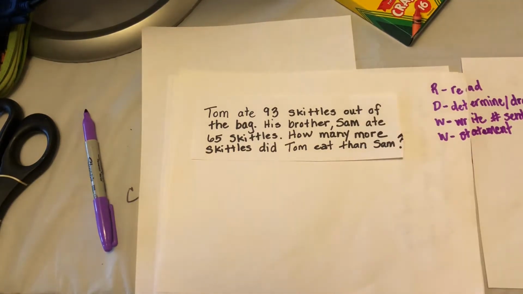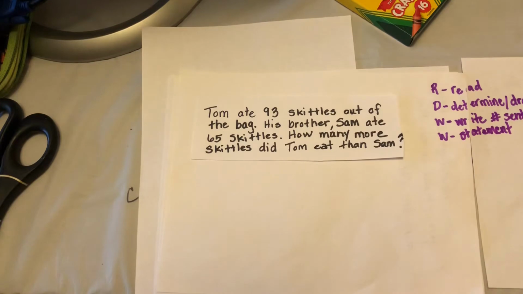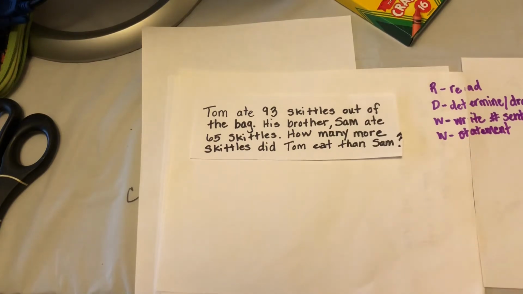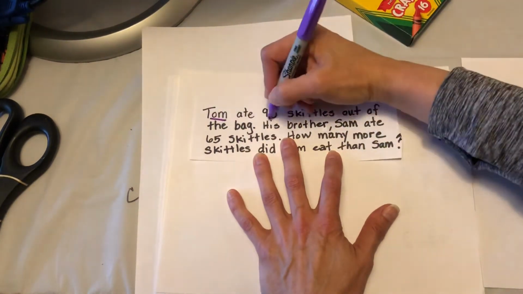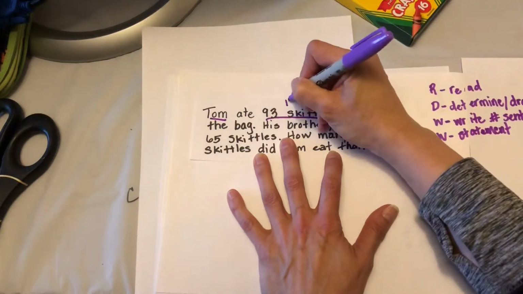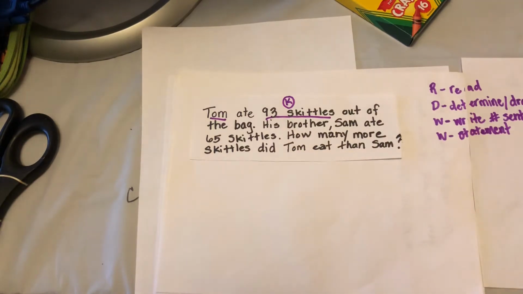So, once I've read the problem, now my thought before I can move on to determining what I need to do, I like to do something called text coding so that I can pull out the really important information in a word problem. So, the first thing I think about is, what do I know? And when I look at this, I know that Tom ate 93 Skittles because it says it right here. So I'm going to underline Tom, 93 Skittles, and I'm going to put a little K for the word know because I know it above the 93.